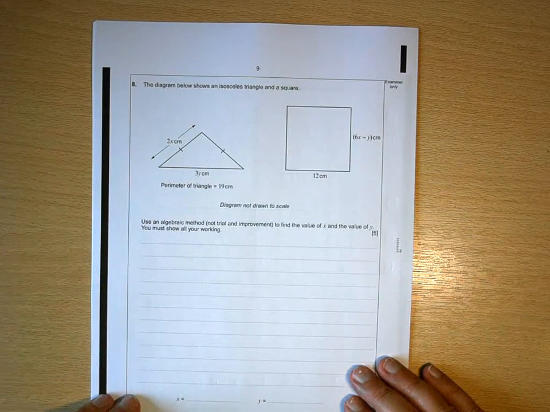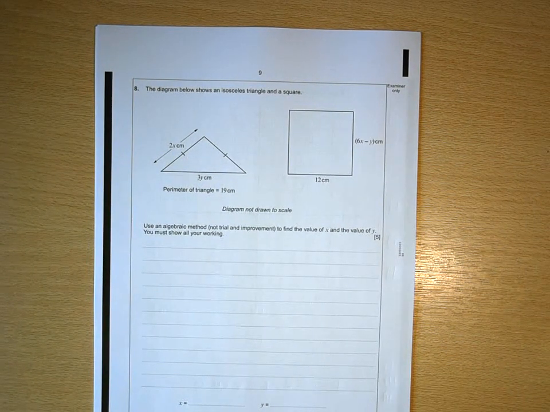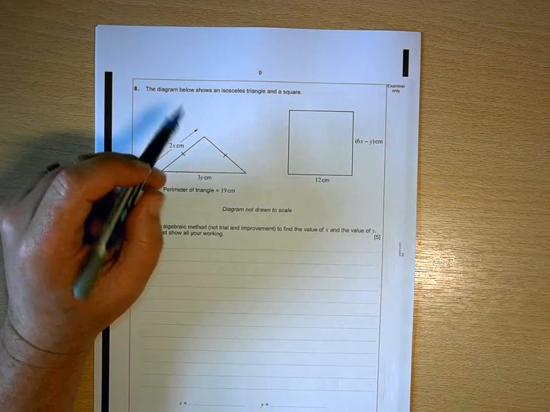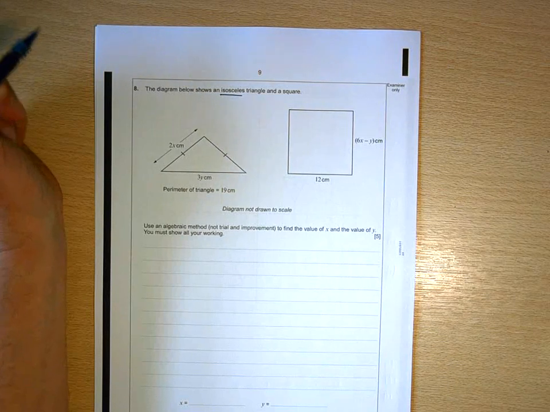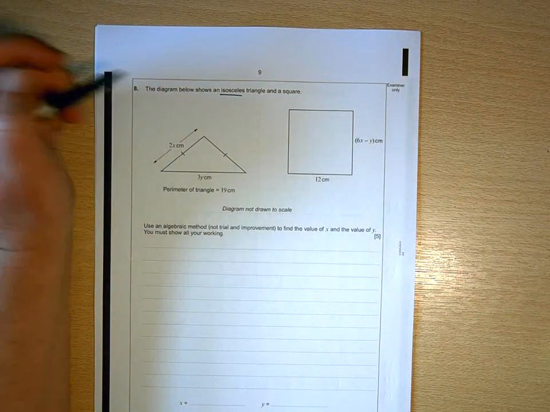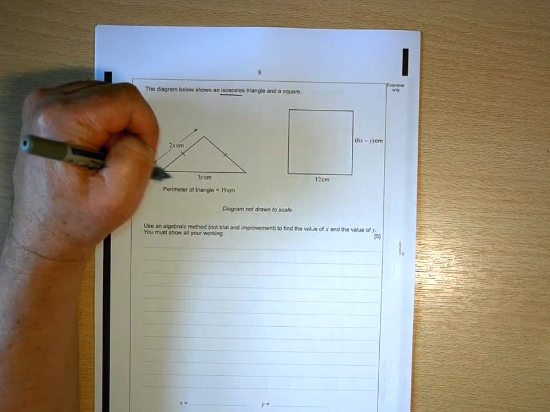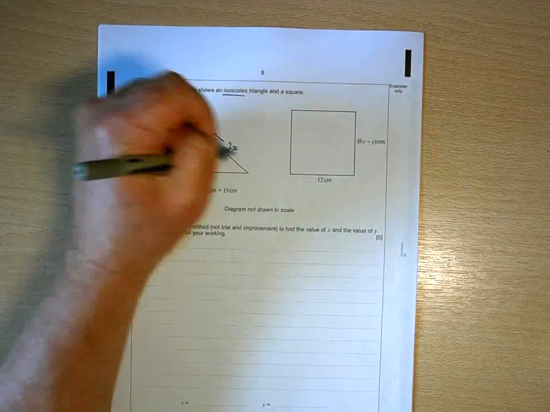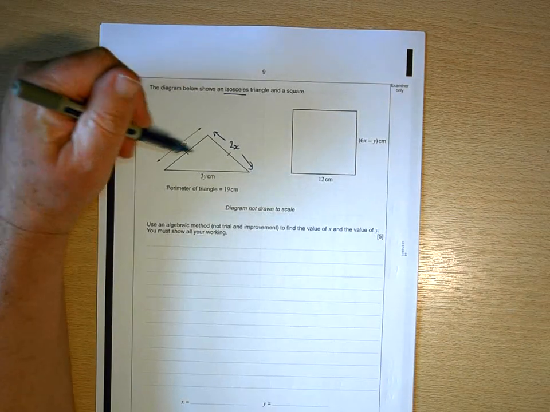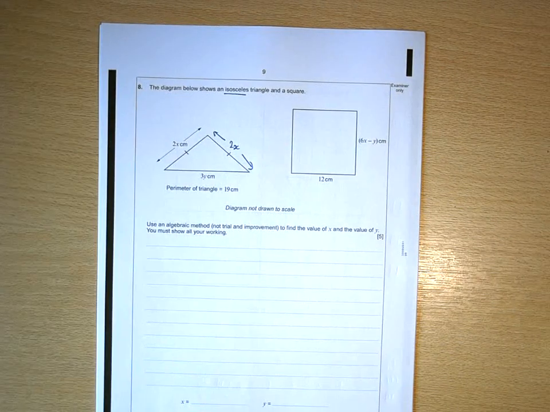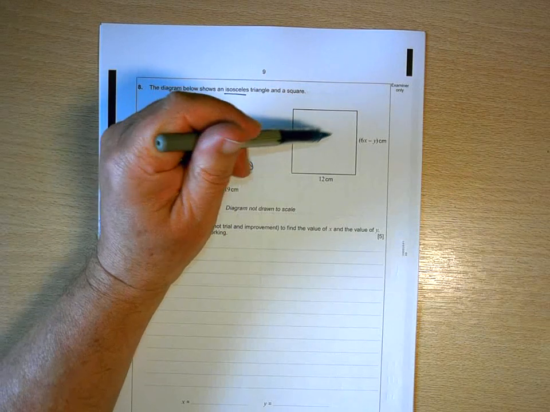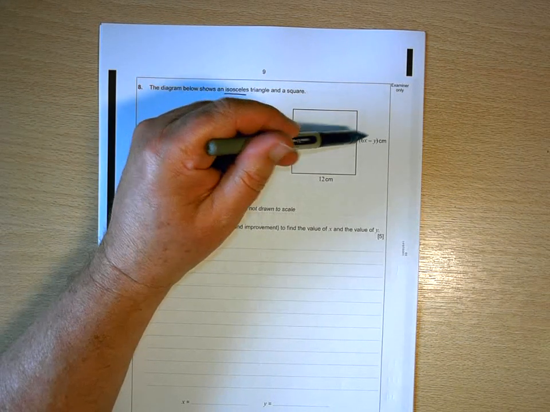Question 8. The diagram below shows an isosceles triangle and a square. So it's an isosceles triangle, which means two of the sides are the same, indicated there and there. This side is 2x, that side is 3y, that means that side must be 2x as well. And we know that the perimeter, if we add all those together, we're going to get 19. And then for the square, I know that that side is 12, and because in squares all the sides are the same, it means that that must equal 12.